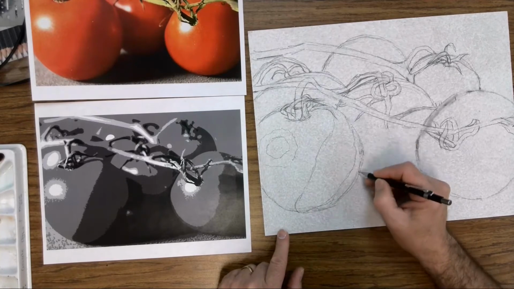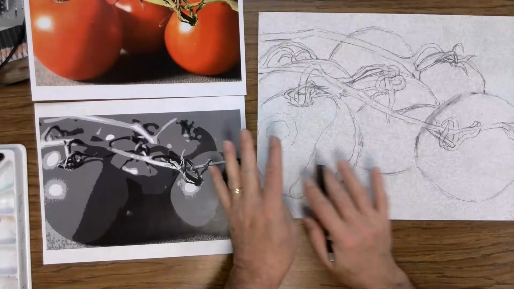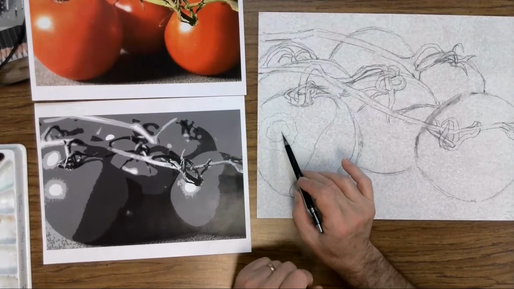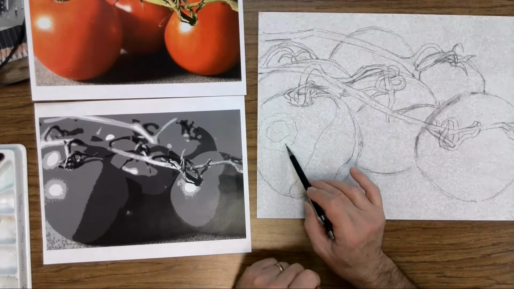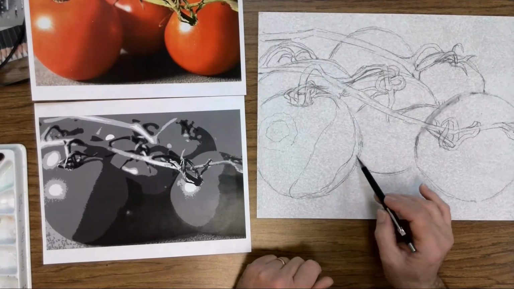And so that's that part of the tomato. And so I've made a value separation for the tomato itself: the white, the light medium, the medium itself, and then the dark medium and the darkest value here.